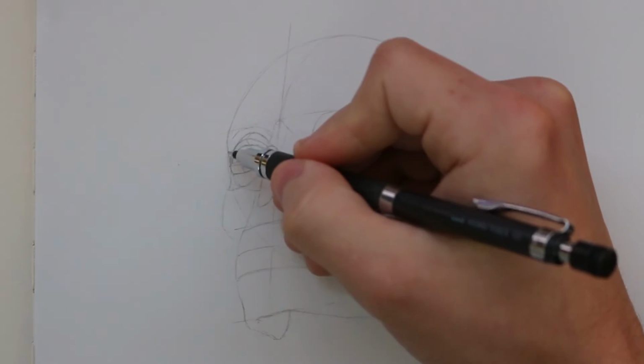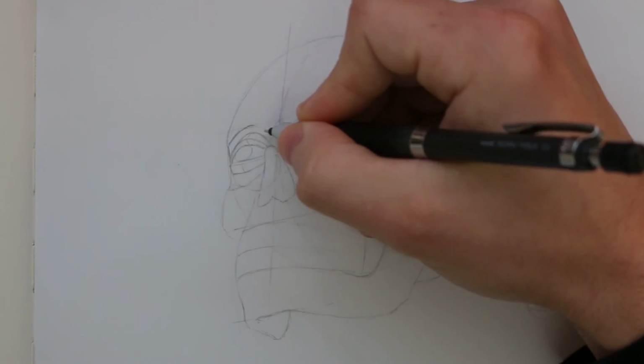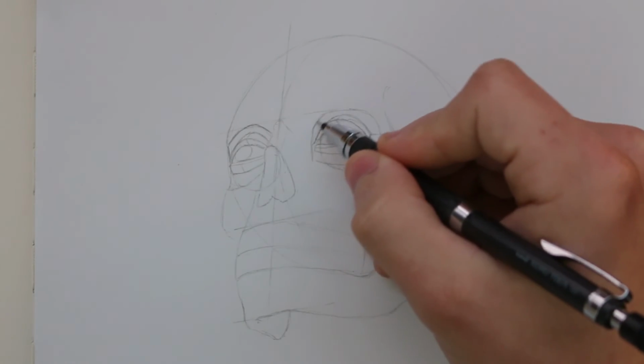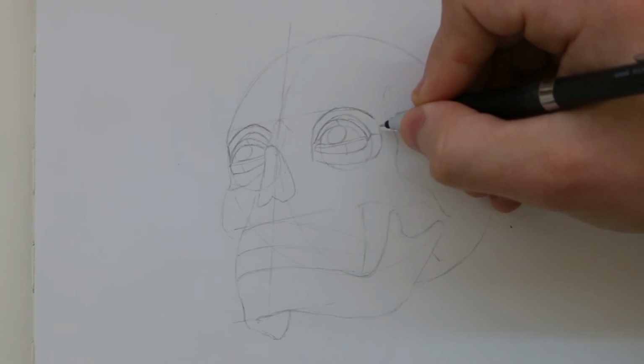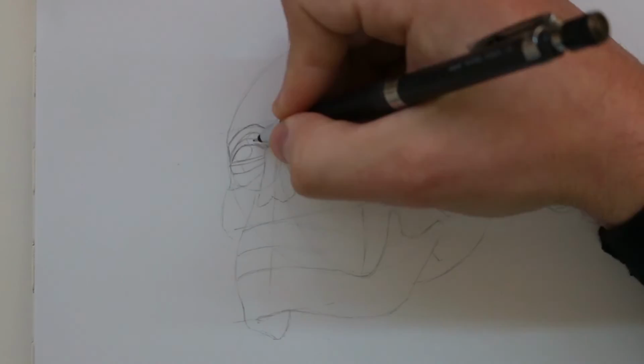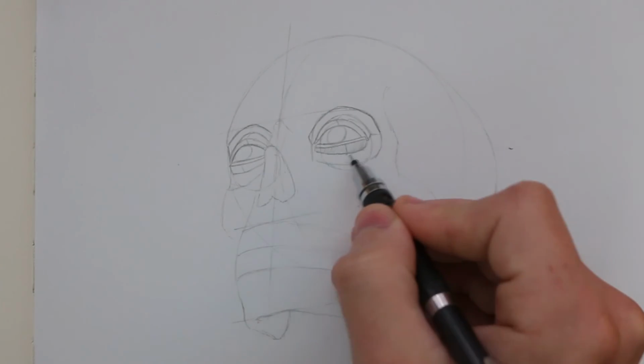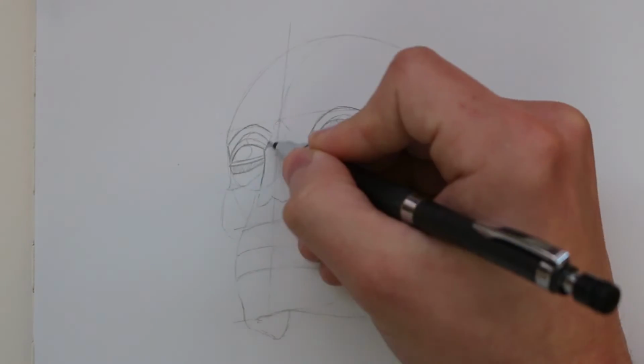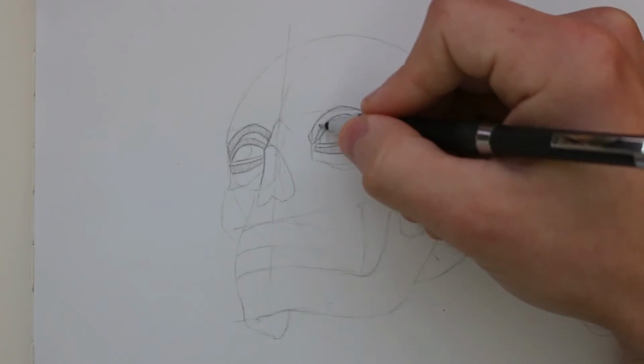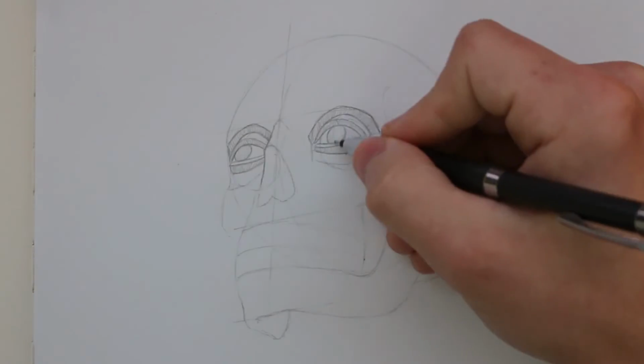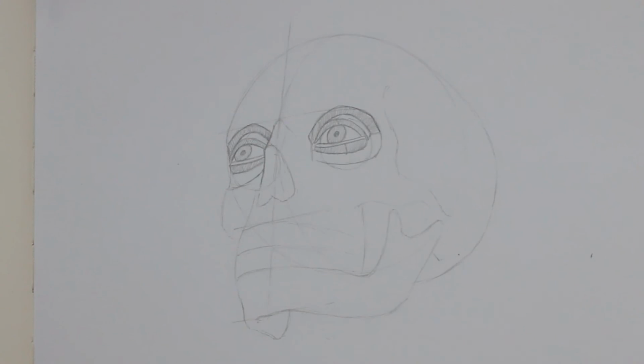As I emphasise the top edge of the eye socket, you see how important it is on an angle like this. It really helps to plant the eyes into the skull. Okay, so that's a few examples of eyes drawn on the skull, and you will see me draw a lot more of these as I progress with these videos. For now, I'm going to end this one here.